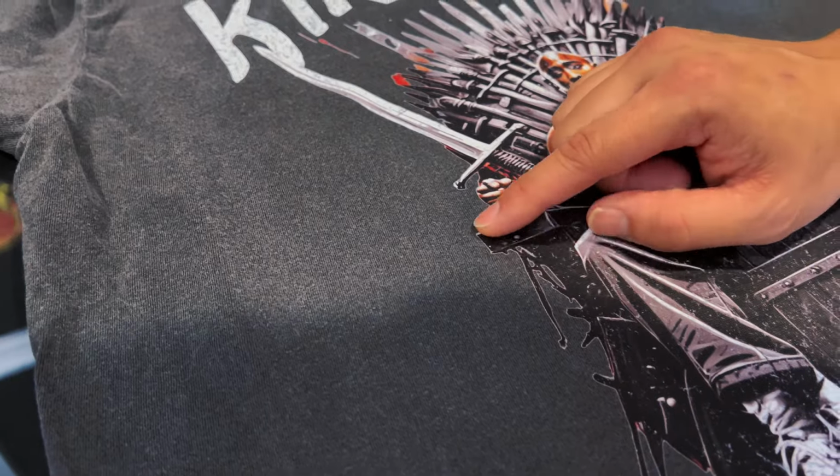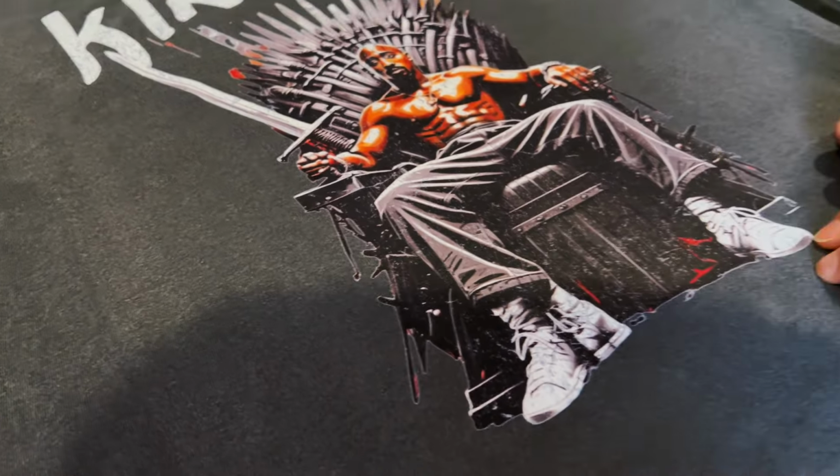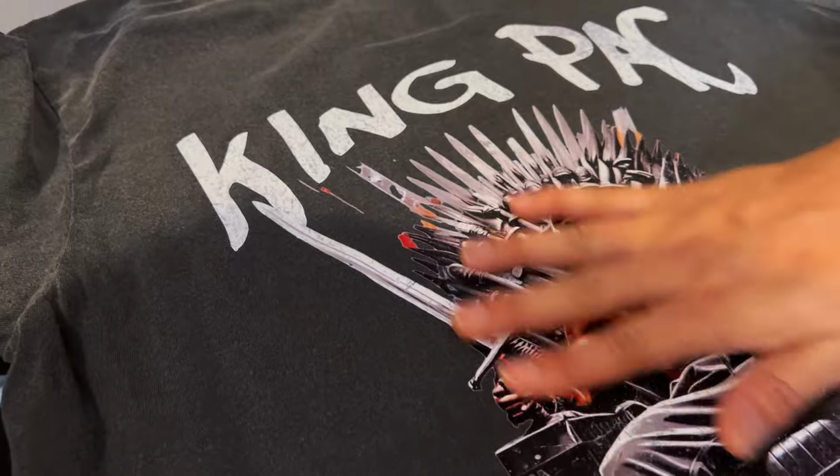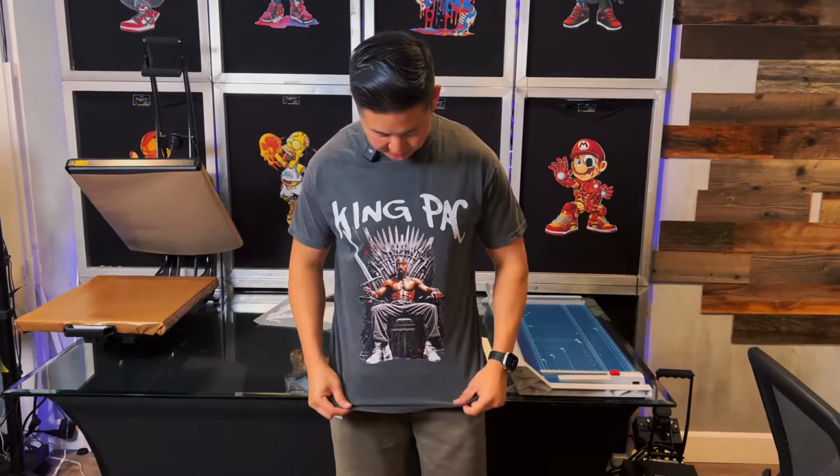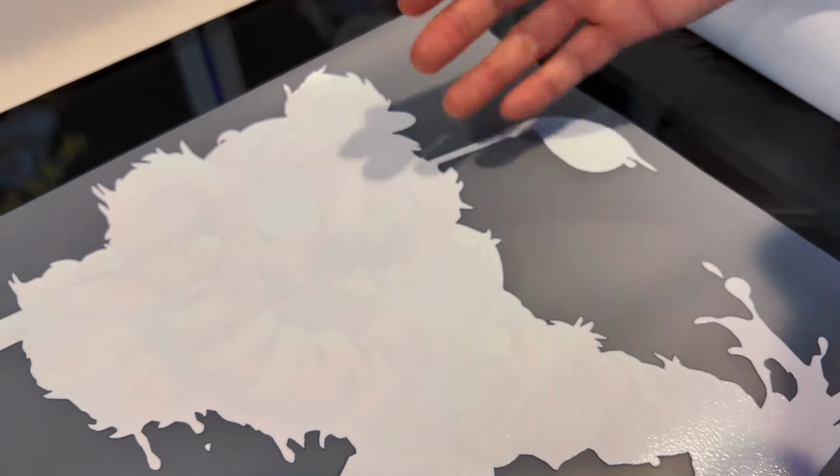I think it looks perfect. I think it gives it a good contrast. It's not too sharp. Wow, it looks good. It feels good. I think overall, again, turned out really nice. It looks like it's going to last for a very long time. That's how you have a high quality print.